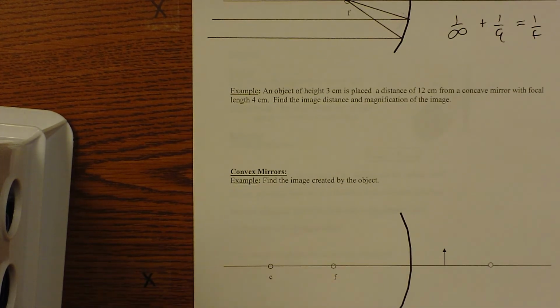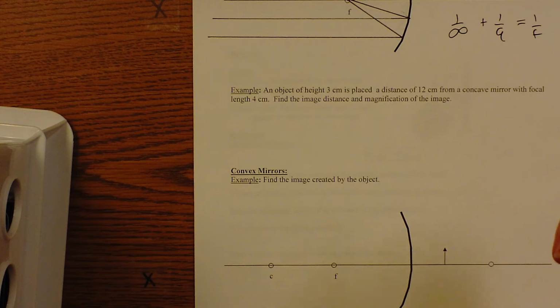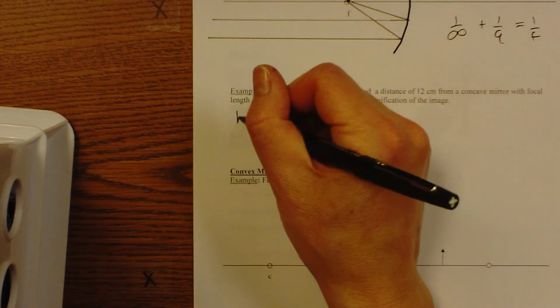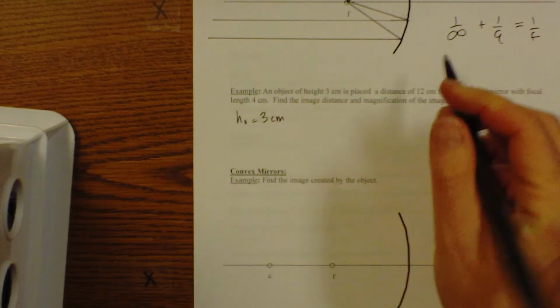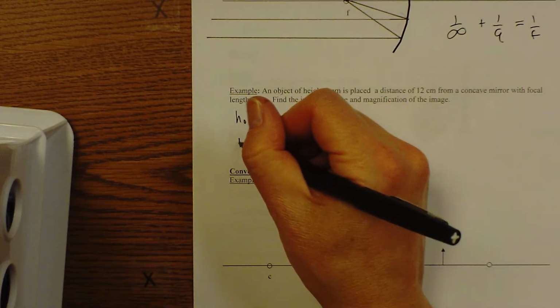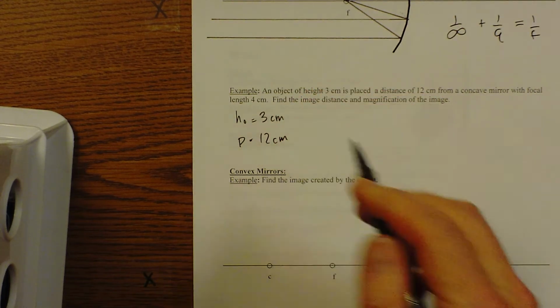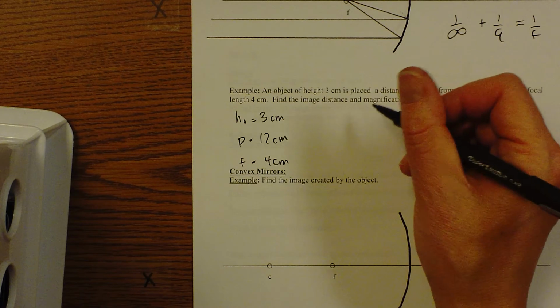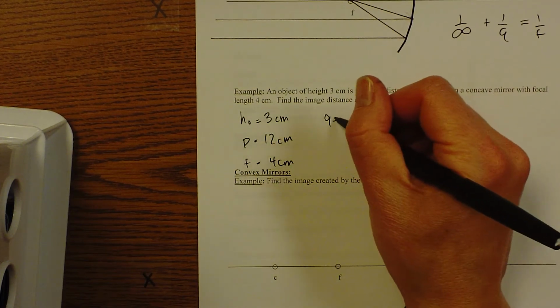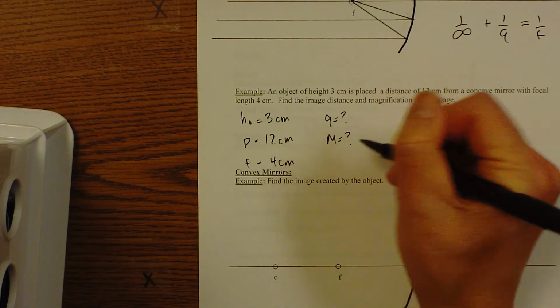One more example with concave mirrors. An object of height 3 centimeters is placed a distance of 12 centimeters from a concave mirror with a focal length of 4 centimeters. Find the image distance and magnification. Okay, so object height is 3 centimeters. Object distance is 12 centimeters. Focal length is 4 centimeters. And we're supposed to find the image distance and magnification. So the first thing we need is Q, and then we're going to solve for M.